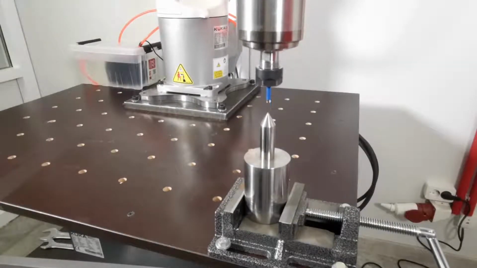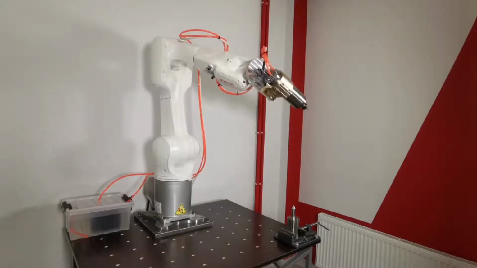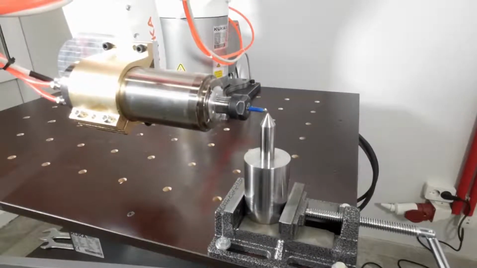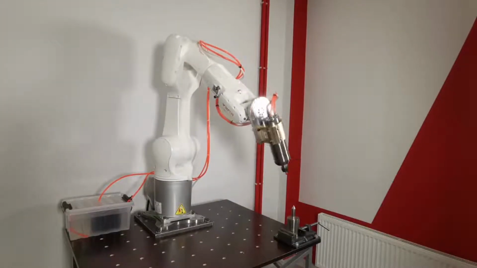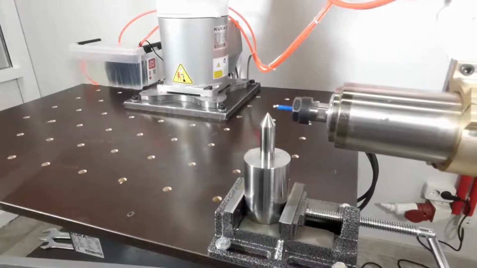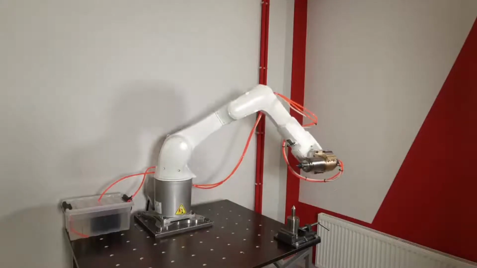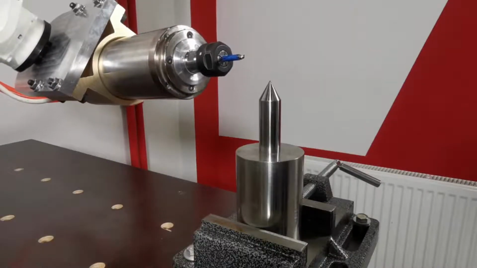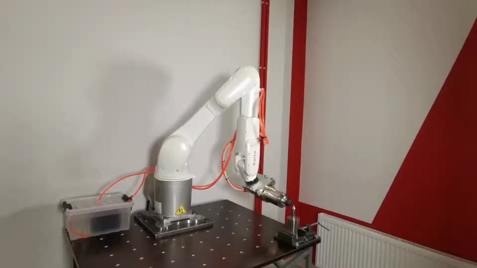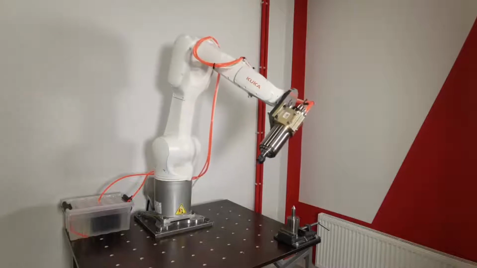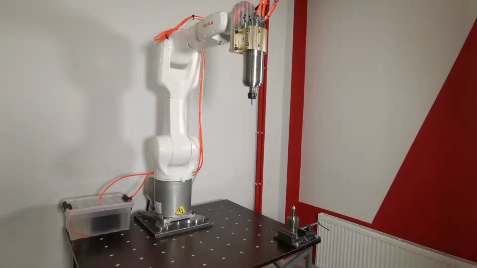And now you can see calibration with the short tool. Please note that the greater the difference between short and long tool length, the more accurate the TCP calibration result. We do the short tool calibration the same way from 4 different sides. So the last one, and we got the XYZ coordinates of the short tool tip.